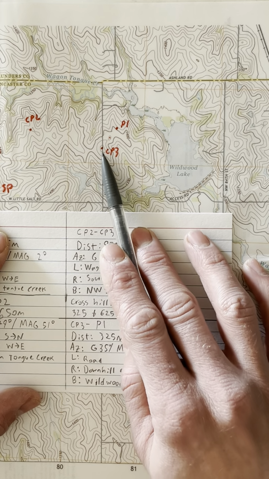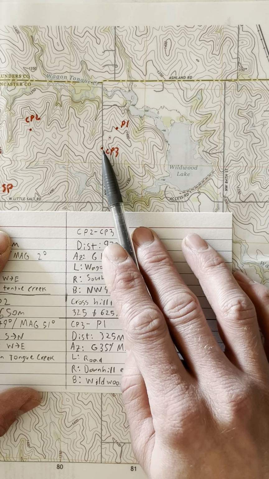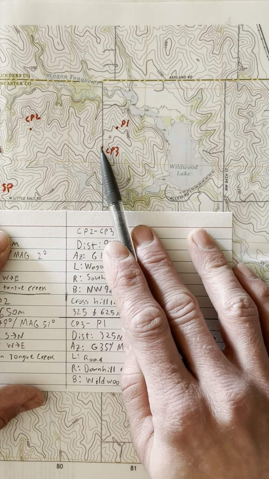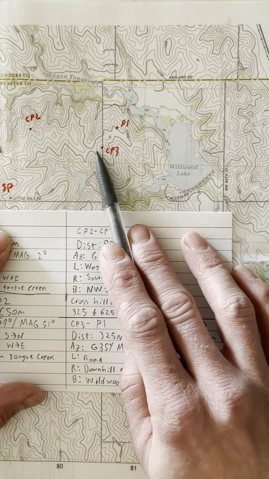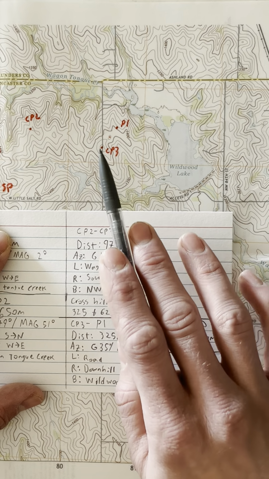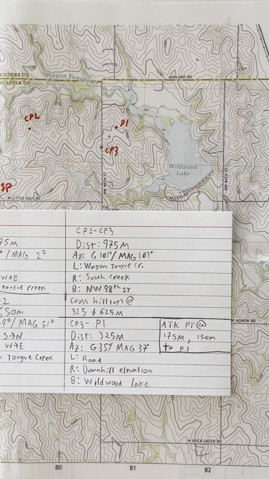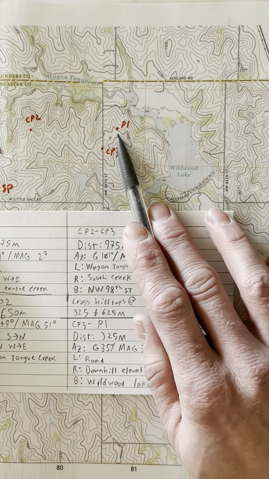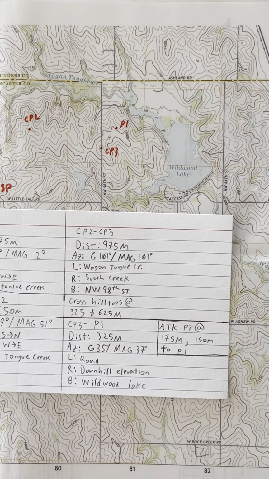Tie them to identifiable terrain features. For something like this, if you're working tactically, you could offset it just a little bit, but I know when I can see that point, okay, when I cross the road right there, that's where I'm going to have my checkpoint. So from there, I am once again back on track in order to move to my final point.